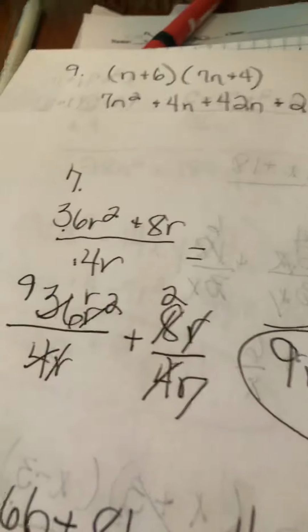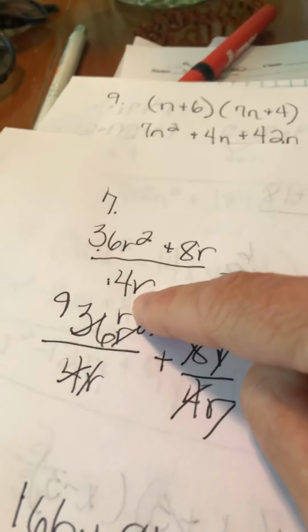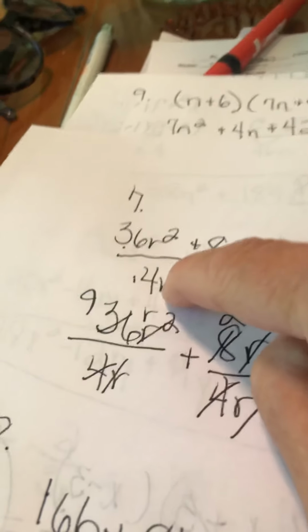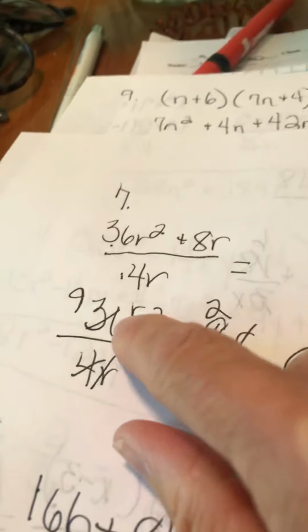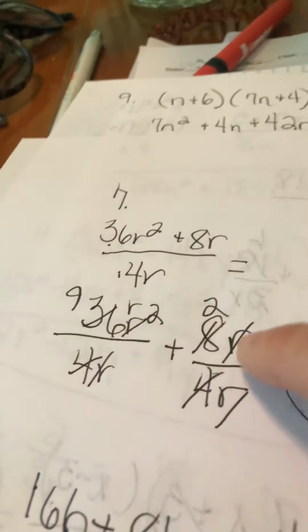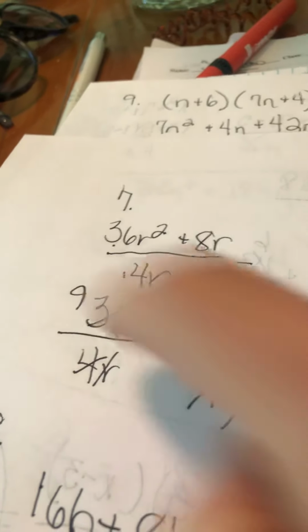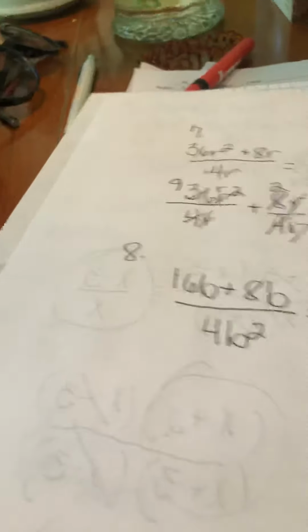So now moving on to number 7. We had 36r squared plus 8r over 4r. So once again, you have a binomial over a monomial. So when it's just one term, all you have to do is split it up with that term. So 36 divided by 4 is 9. R squared divided by r is r. 8r over 4r, 4 will go into 8 2 times. Your r's cancel. So now you're going to be left with 9r plus 2. And then nothing is left in the denominator. So you're done.